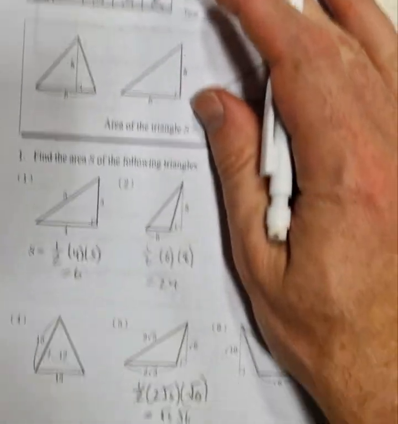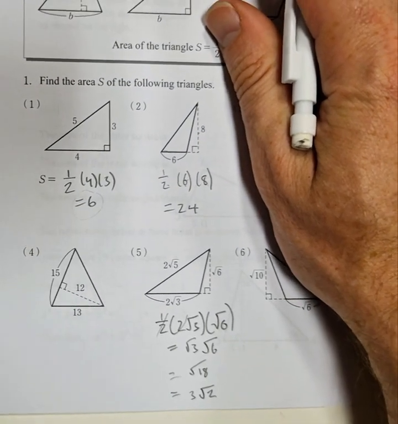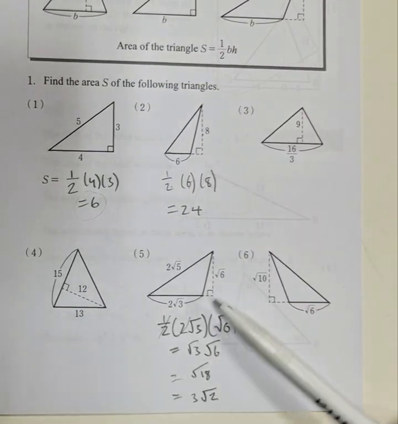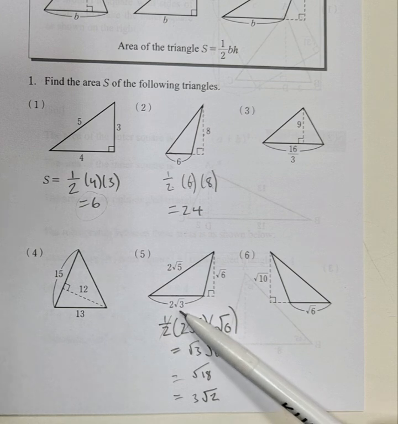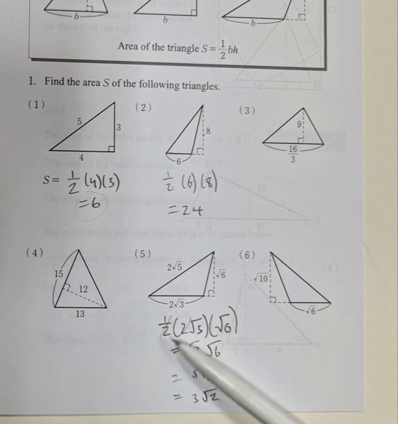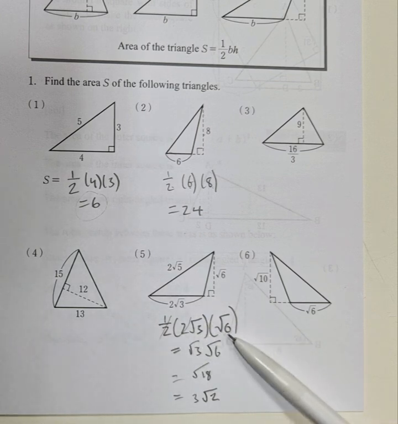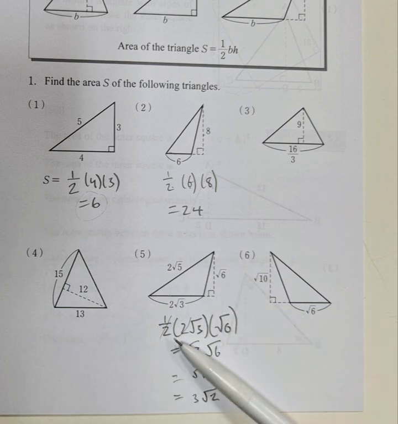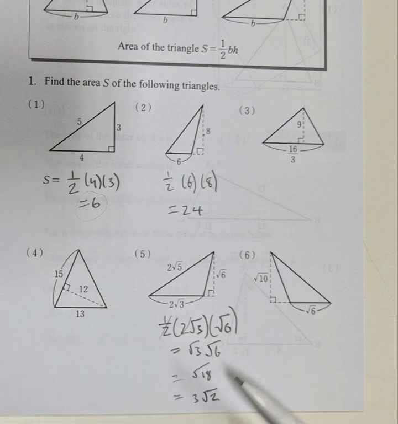Same goes for those that have square root values. So here the height is root 6, the base is 2 root 3, so half multiplied by the base, 2 root 3 multiplied by the height, which is root 6. Half and the 2 cancel each other out, so you've got root 3 multiplied by root 6, which is root 18. And root 18 is 3 root 2 when you simplify it.